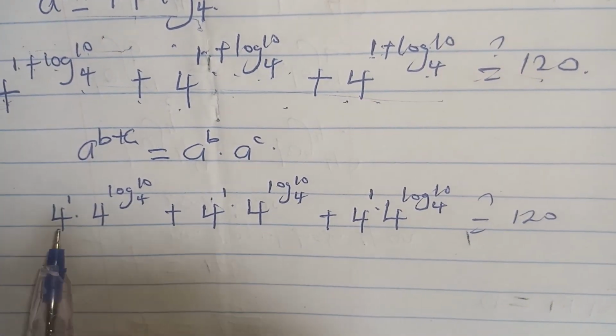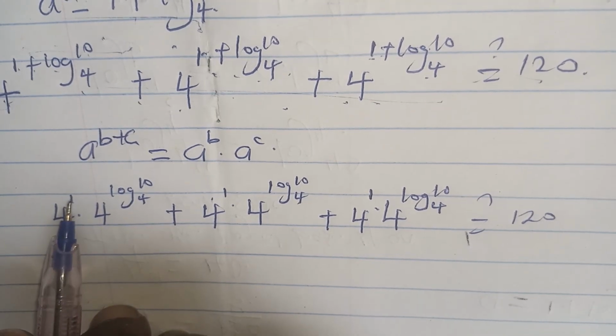Okay, from here we can see 4 to the power of 1 is common, right?